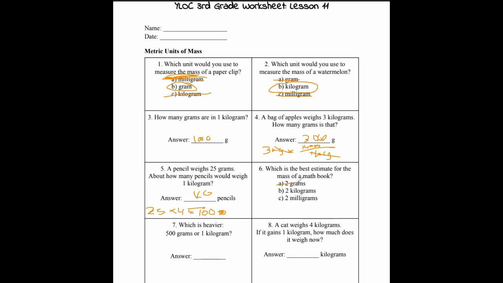Which is the best estimate for the mass of a math book? 2 grams, too small. 2 kilograms, probably the answer. 2 milligrams, definitely not the answer, so the answer is 2 kilograms.